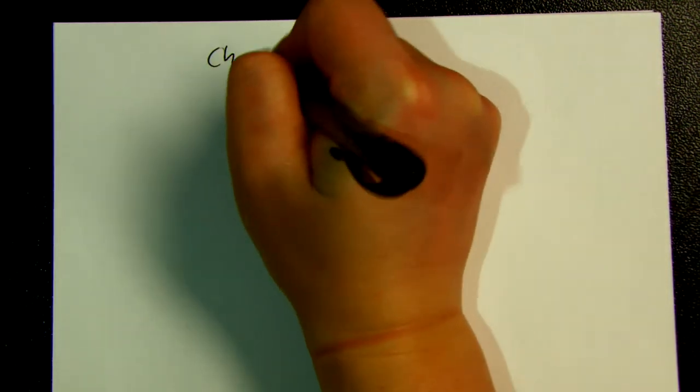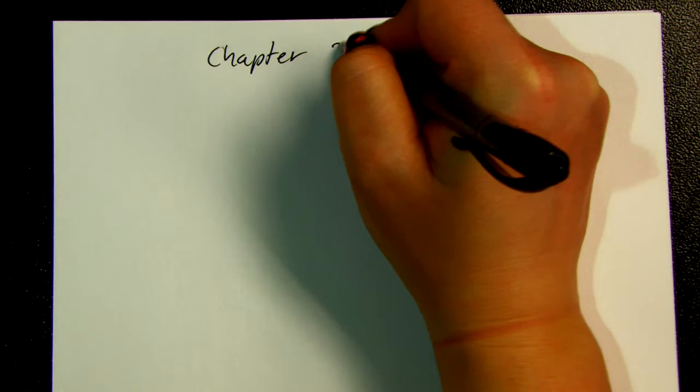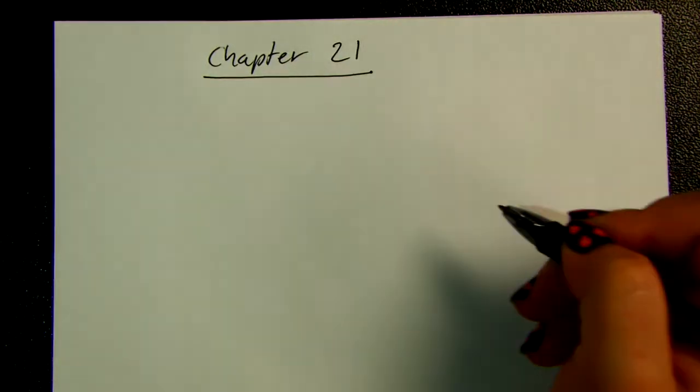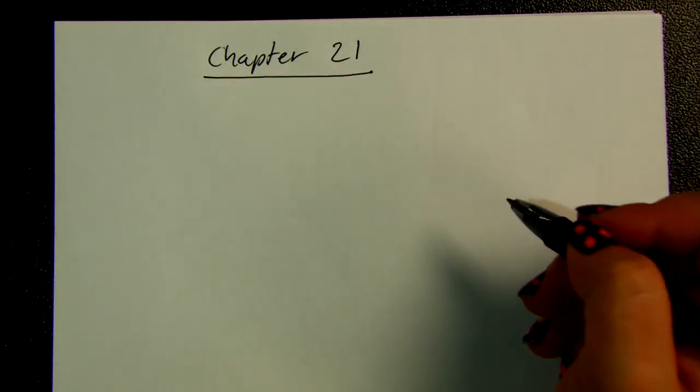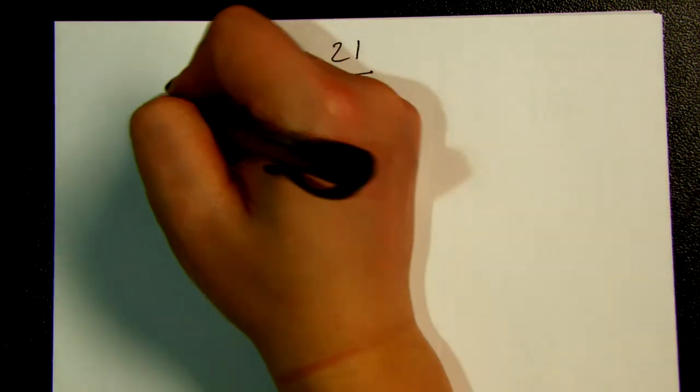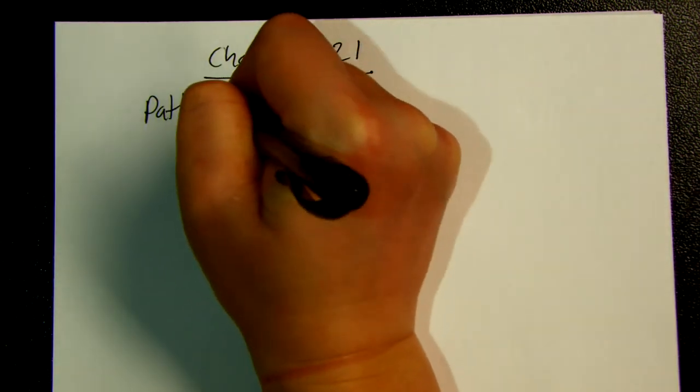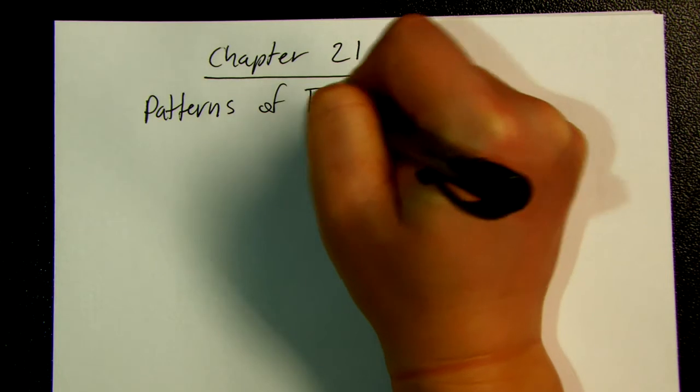All right, Physics 2, welcome back to part 2 of Monday's lecture. We're going to be introducing chapter 21. This is the first of the last 3 chapters of your book that we have really been building towards all semester. So you're going to be talking about patterns of fields in space.